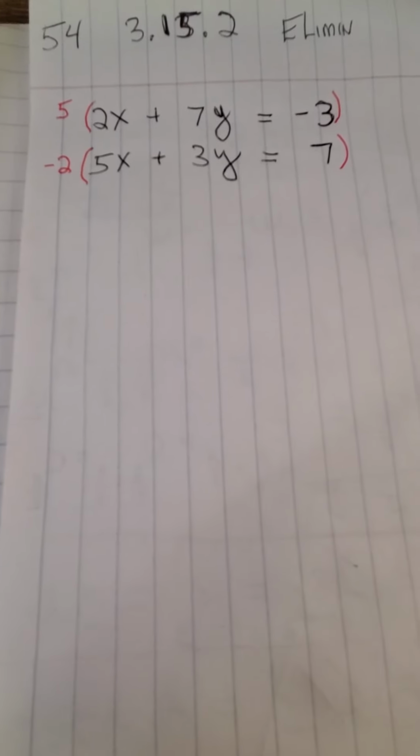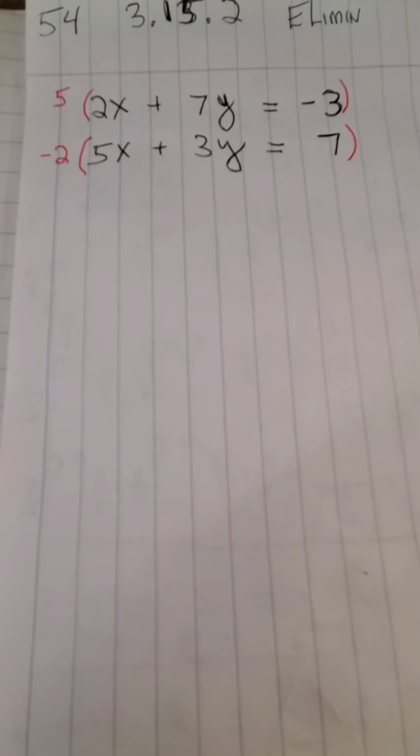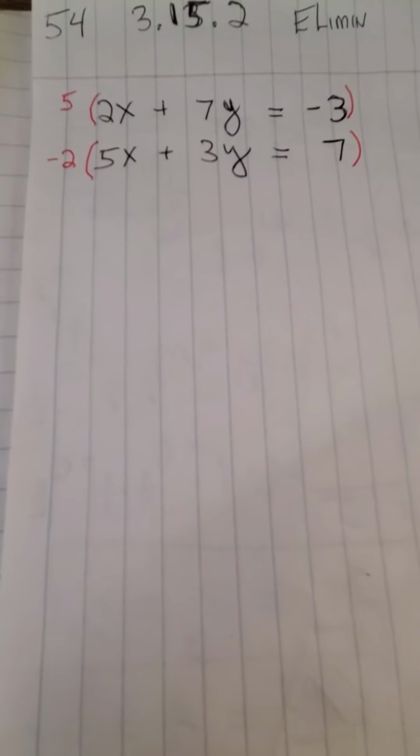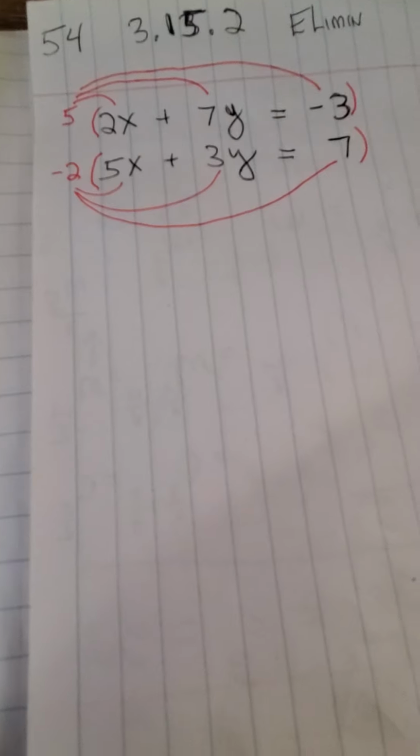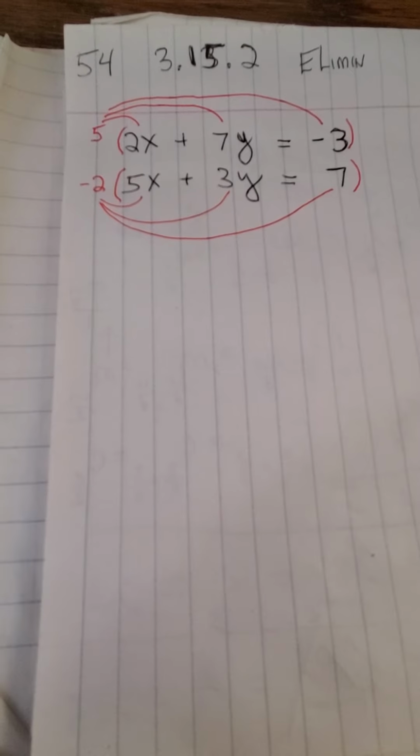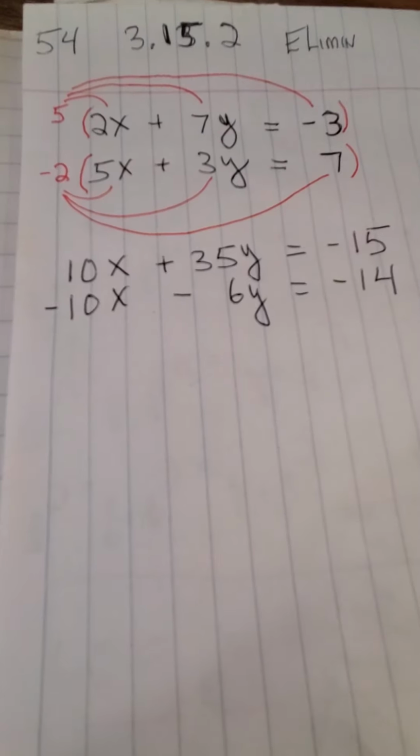What I'm going to do is multiply everything in the top equation by 5 and multiply everything in the bottom equation by -2. The reason for this is going to become apparent in a few moments.